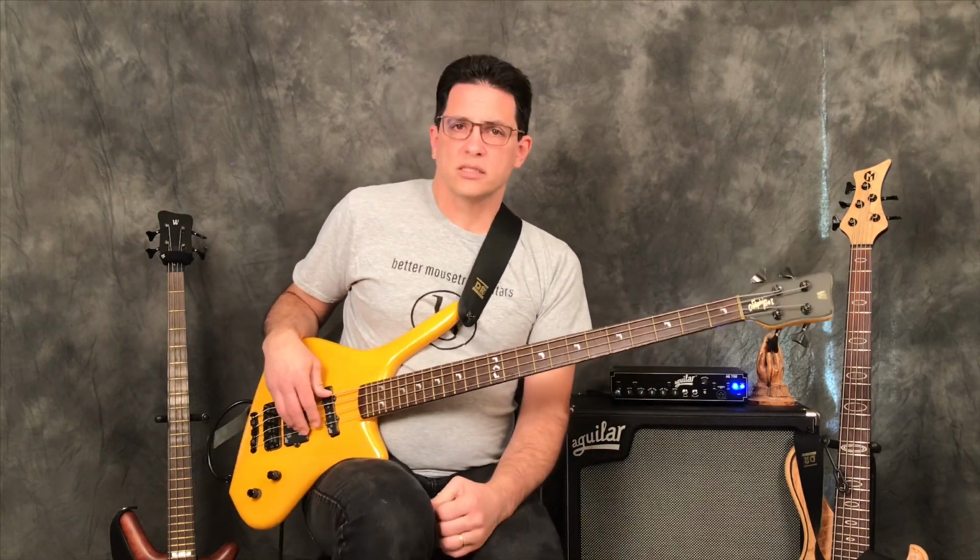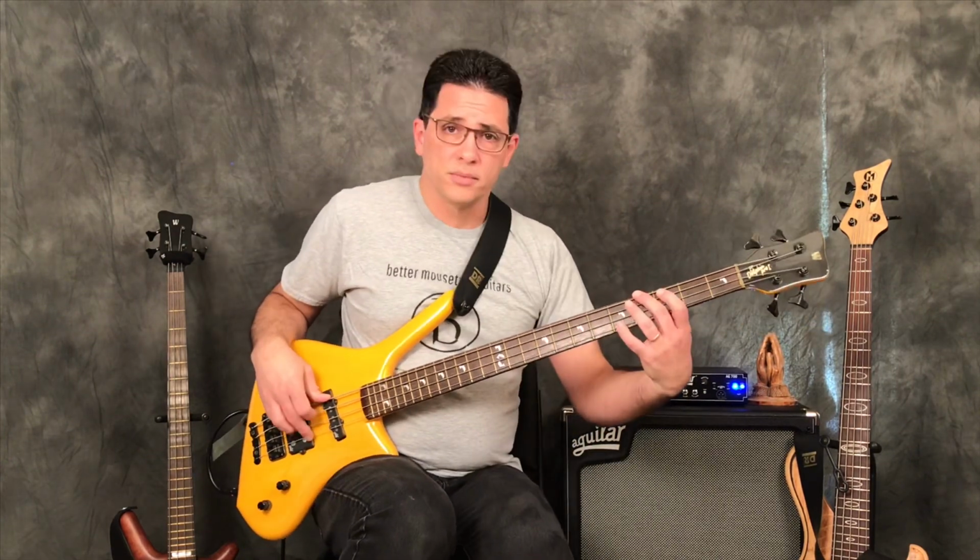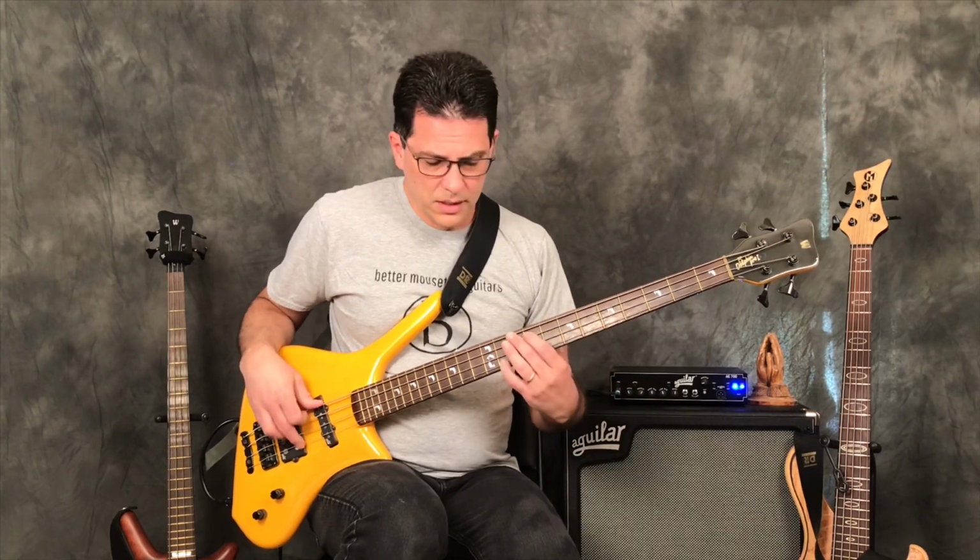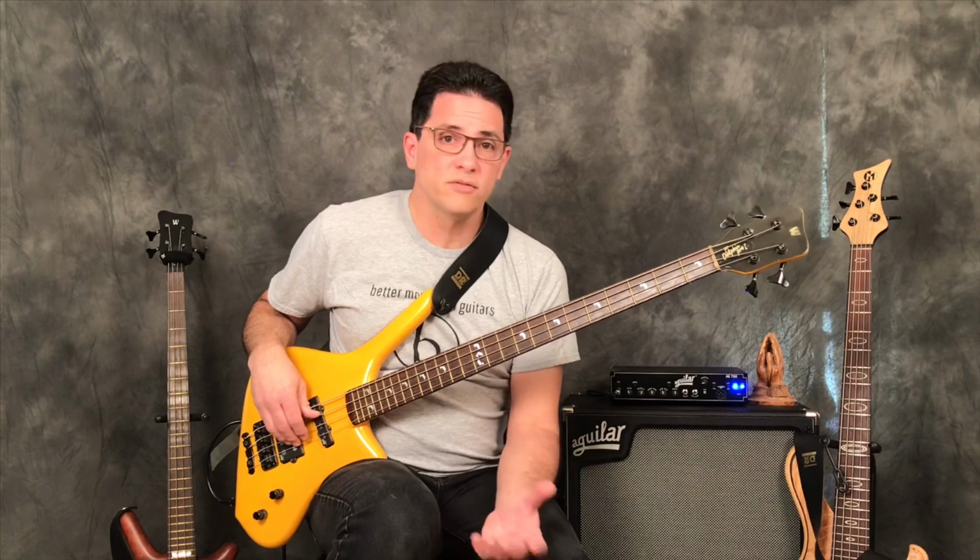So to practice octaves, just simply move it around. Be able to play any root on the E or A string and find the octave. It should become something pretty simple to memorize and learn. It's also so used in so many different music styles and so many different songs.